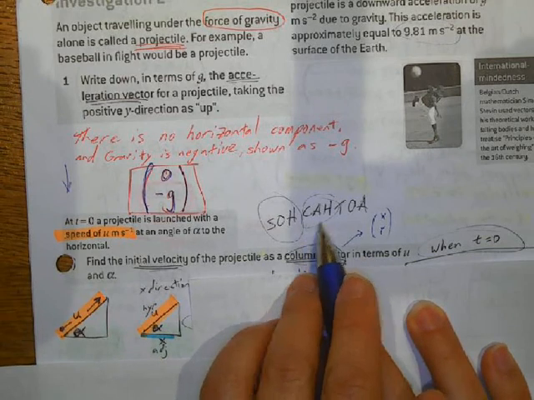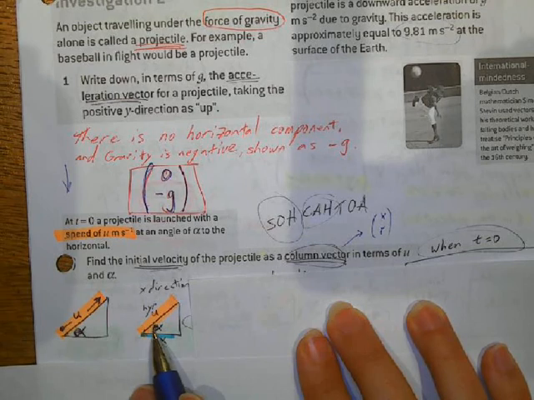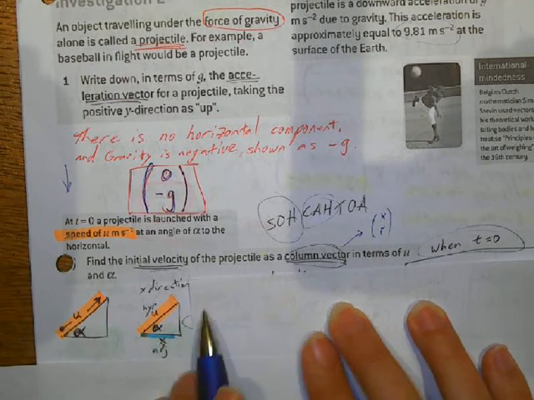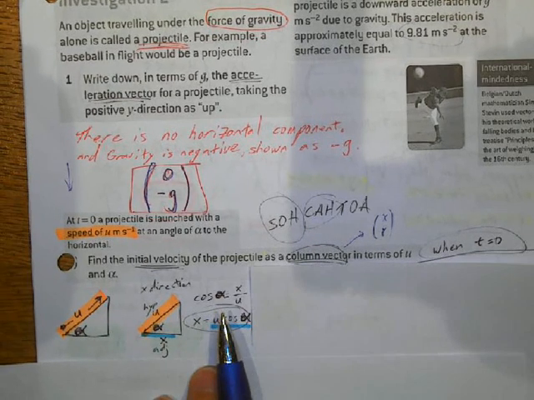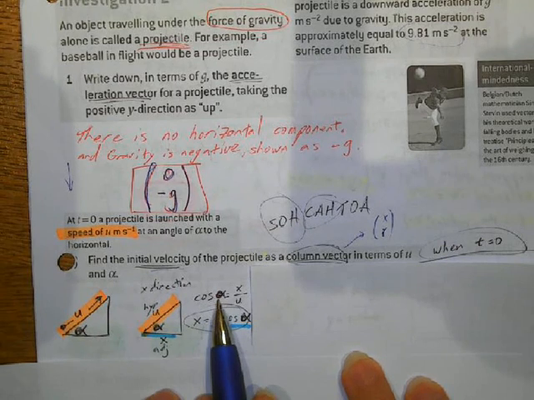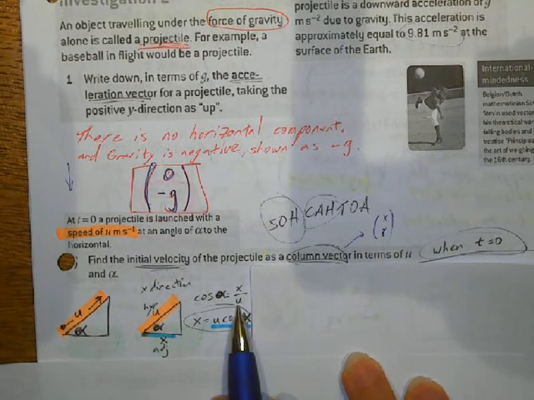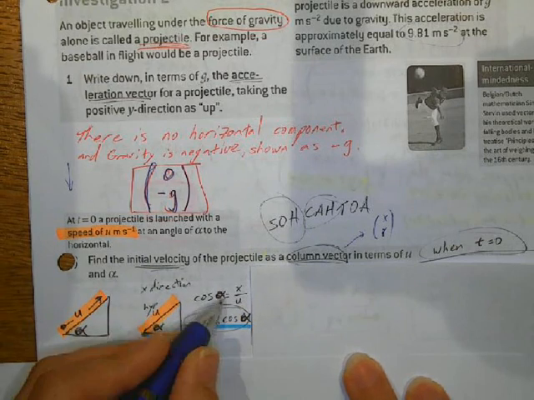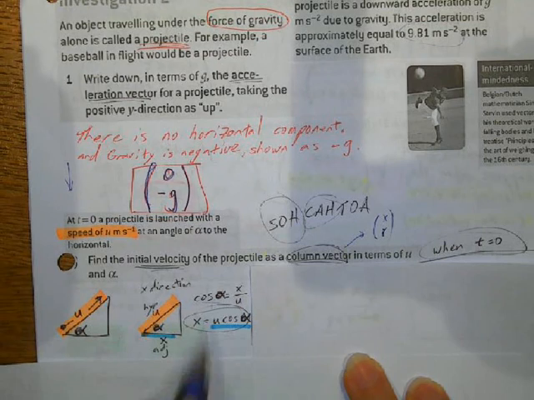So cosine of angle alpha is equal to the adjacent x over the hypotenuse u. Now I can multiply u on both sides, and I get x is equal to u cosine alpha.